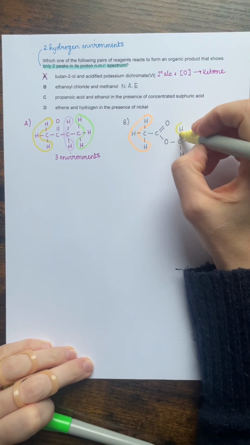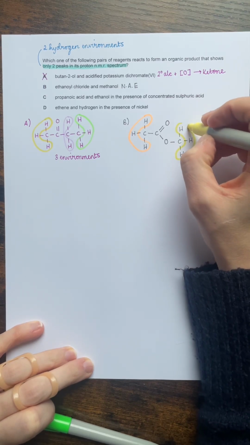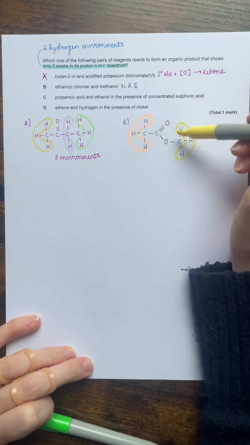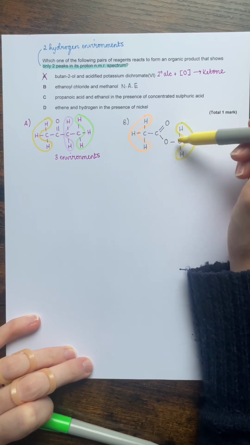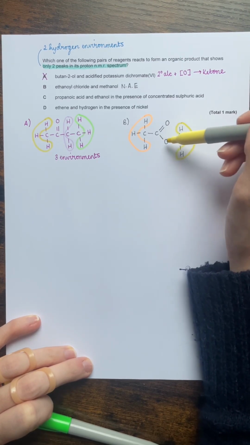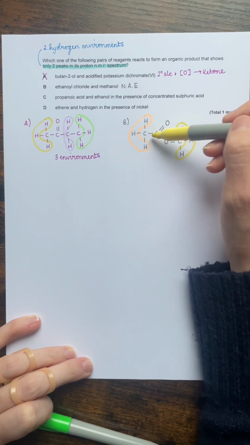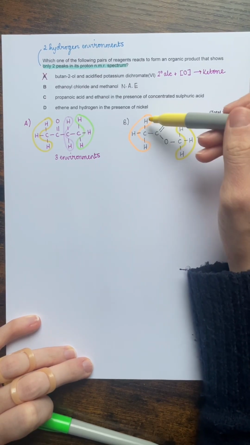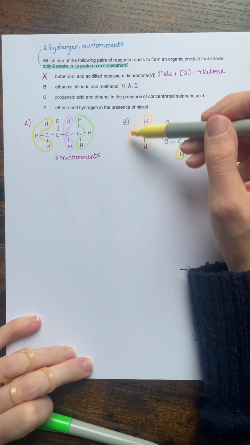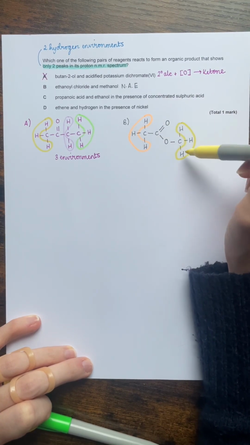The reason why they're not the same, again, all 3 hydrogens are on a carbon, but these hydrogens are not bonded to a carbon that's adjacent to another one, because we've got the O of the ester linkage there. These H's are on a carbon that is bonded to another C, so the atom next door is not the same.